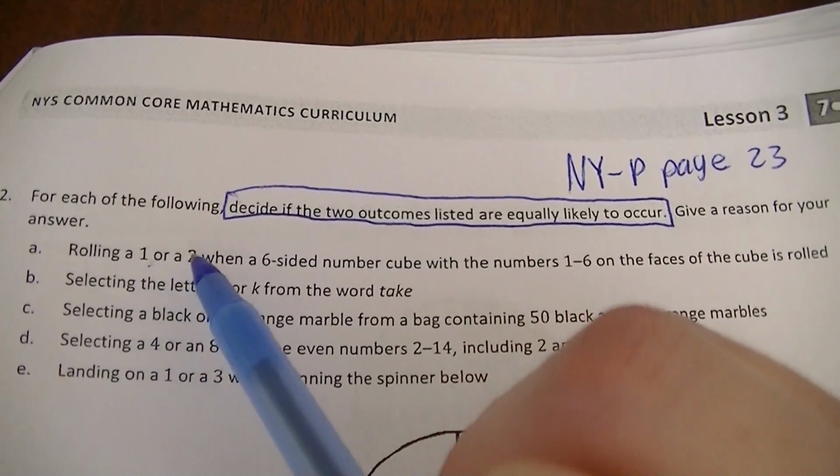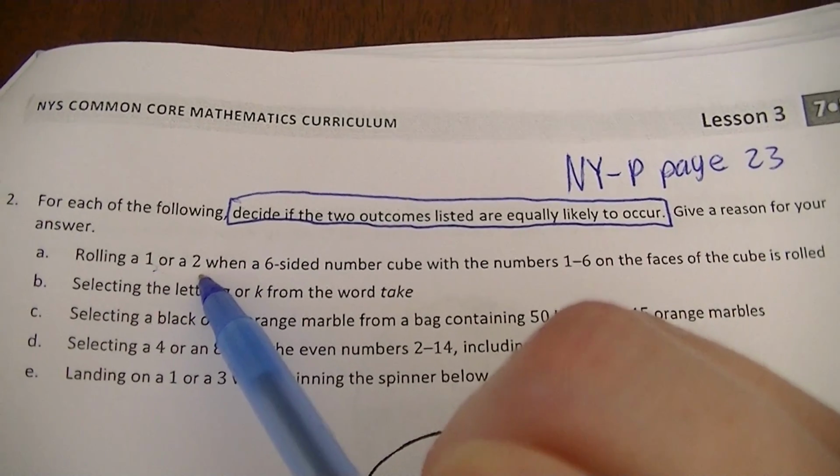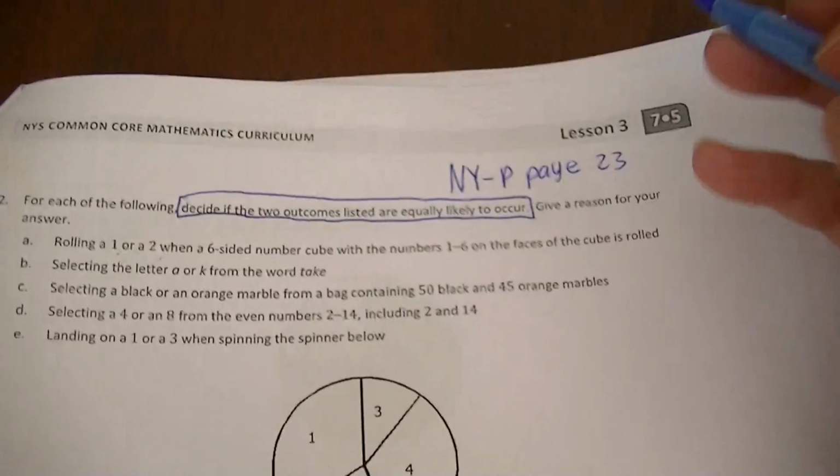Well, it's 1 out of 6. What's the probability of rolling a 2? It's also 1 out of 6. So yes, they'll have the same chance of happening.